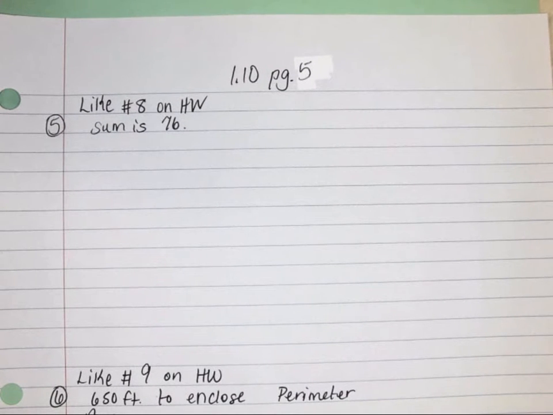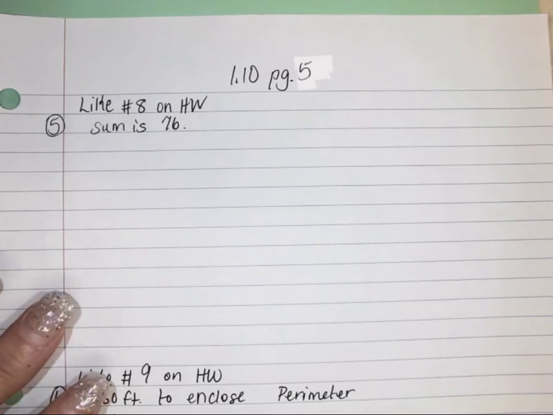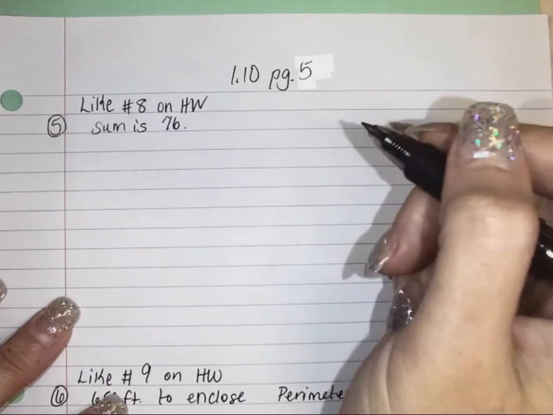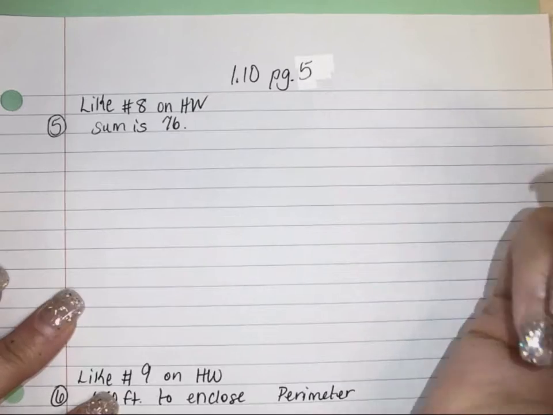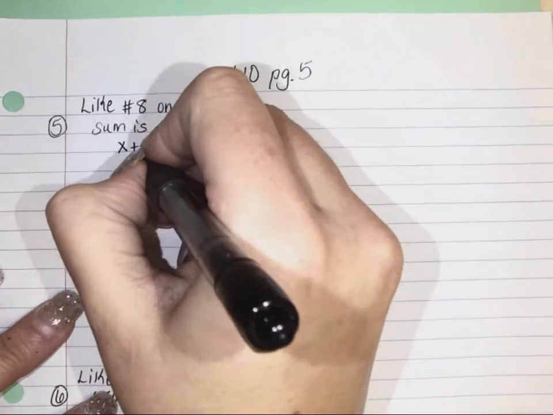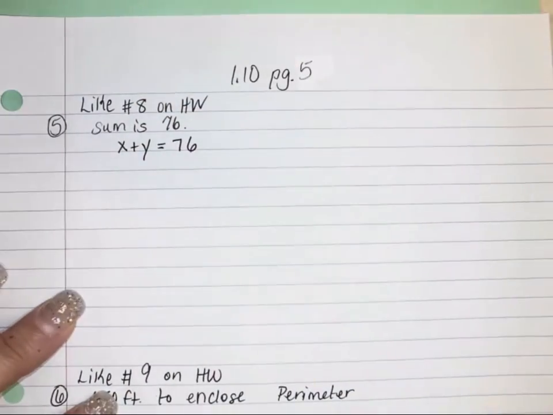Okay, the next type of problem, I'm going to post a Word document, and this is just like number 8 on your homework as well. The directions in this problem say the sum of two numbers is 76. So the sum of two numbers is 76. So I'm just going to use X and Y.